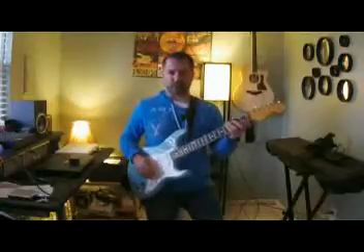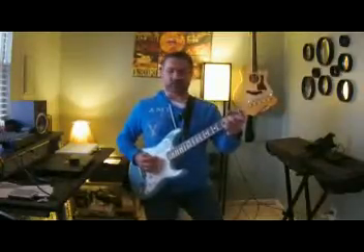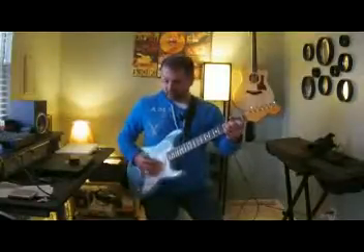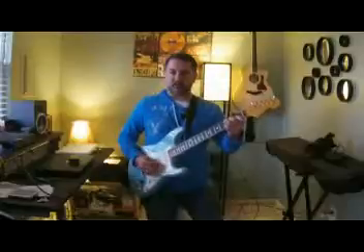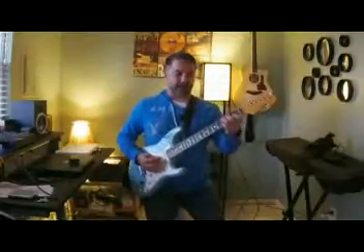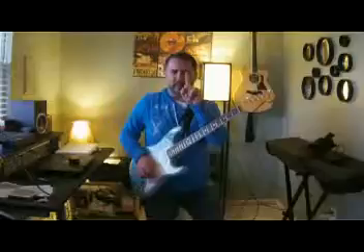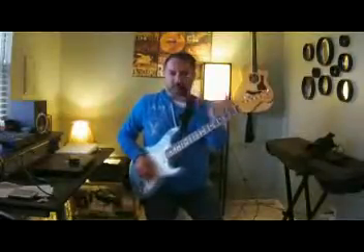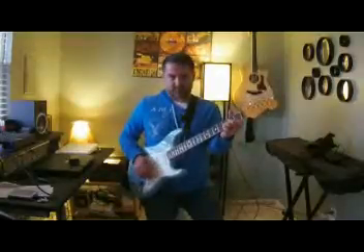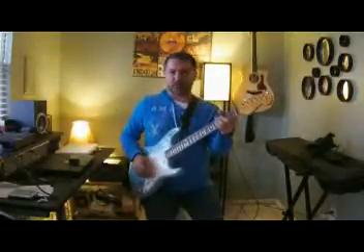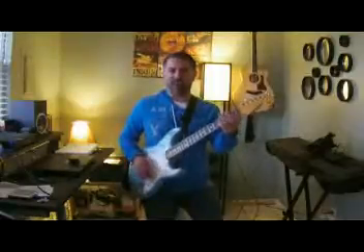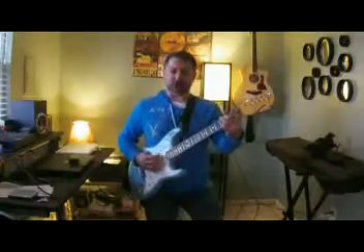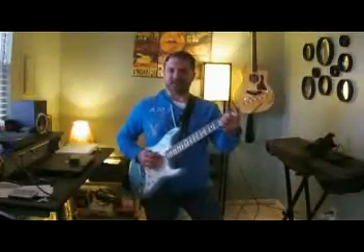So if I'm in a major key, we'll pick C major. The 1 chord is C. That's the 1 major. Then from C I can go up the scale to D, the second chord, and that would be minor. Then 3 is minor, E minor. Then 4 is major. This is just a pattern. 5 is major, which is G. 6 is A, and that's minor.